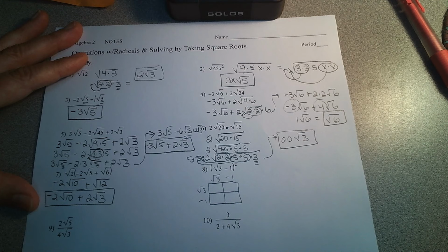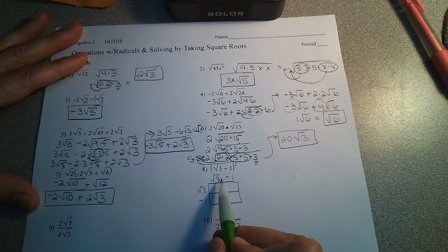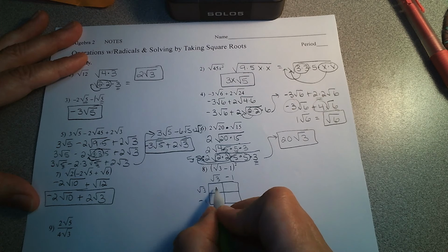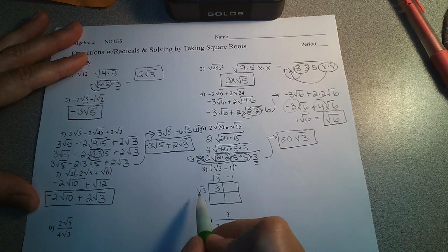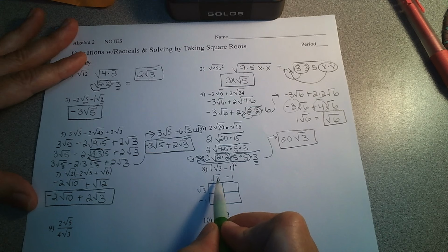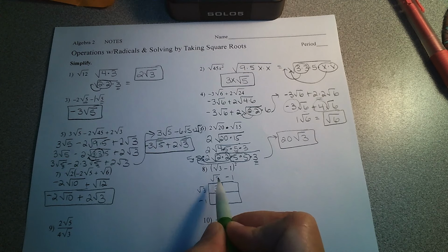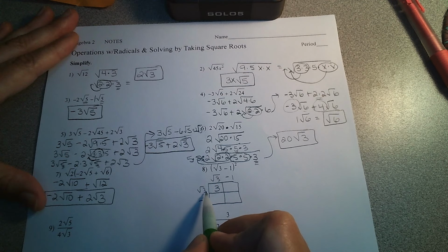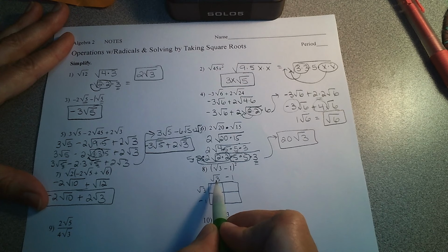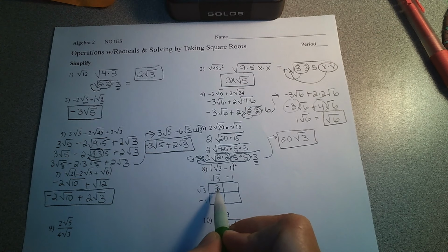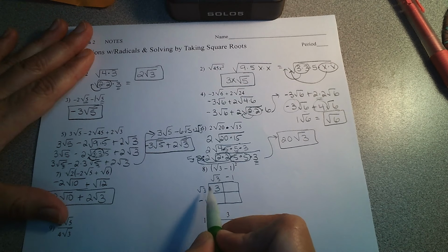For those of you that prefer to FOIL, you can FOIL. The square root of 3 times the square root of 3 is the square root of 9. The square root of 9 is 3. So whenever you square a radical, the radical simply disappears. You're going to see that later. So the square root of 3 times the square root of 3 is simply 3. It just removes the radical because you're going to have 2 of a kind underneath the radical.